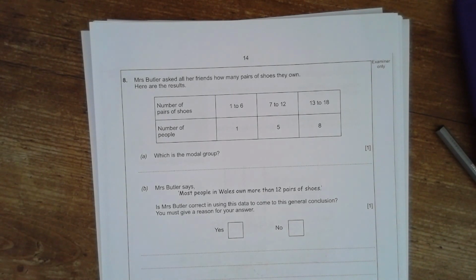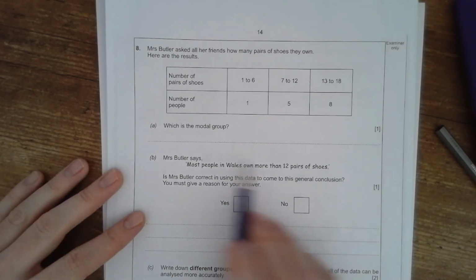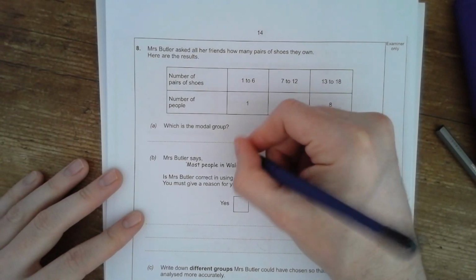Okay, then question 8. And be careful with this. It's hidden away in this question what to do. It says, Mrs. Butler asked all her friends how many pairs of shoes they own. Here are the results. Number of pairs of shoes, 1 to 6. One person has 1 to 6 pairs of shoes. Number of pairs of shoes, 7 to 12. 5 of her friends had 7 to 12 pairs of shoes. And then number of pairs of shoes, 13 to 18. 8 of her friends had between 13 and 18 pairs of shoes. Which is the modal group? Now, we can work that out quite easily. The modal group is the most popular group, which is 13 to 18.